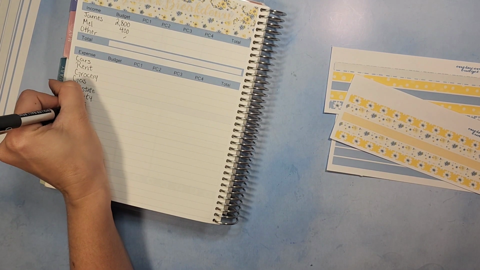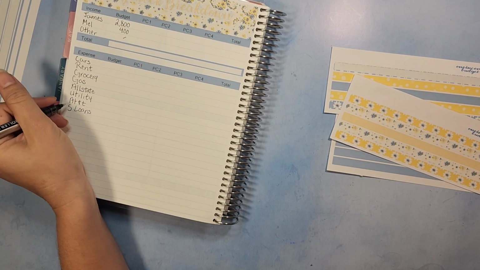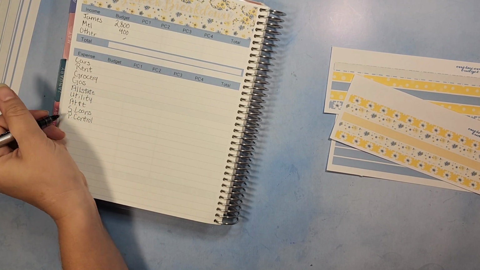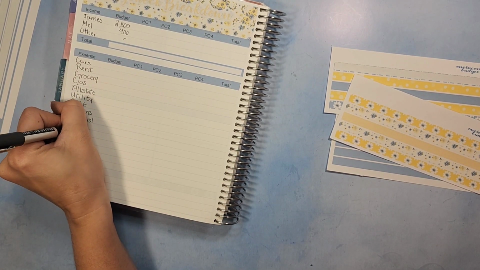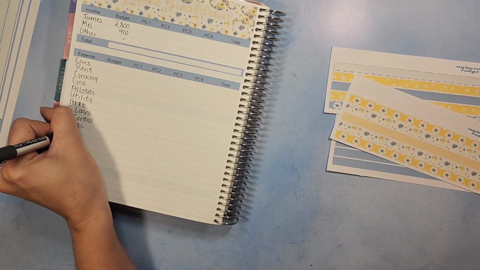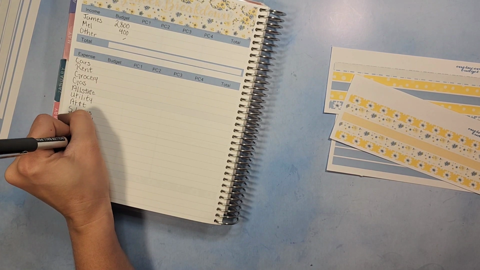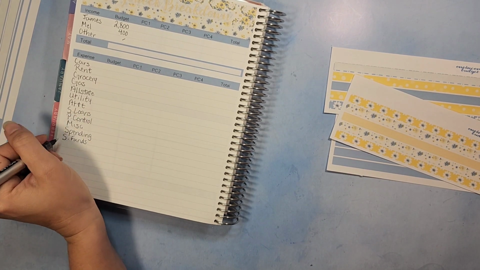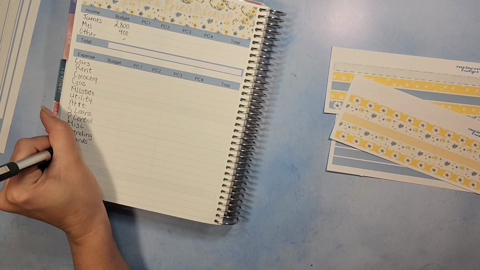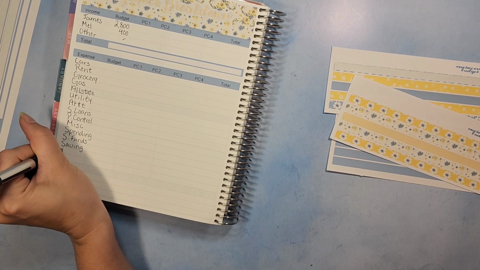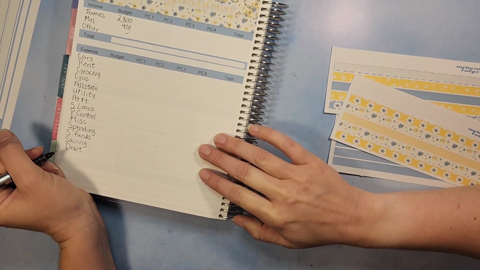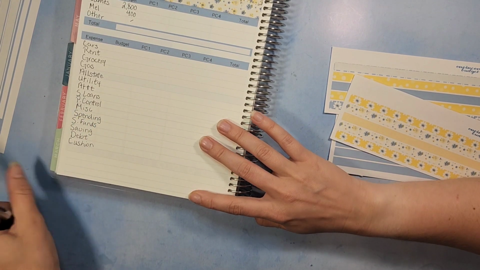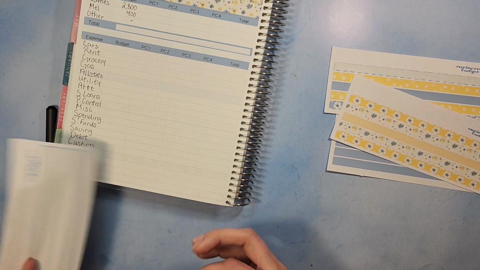Then we have student loans, pest control, miscellaneous, spending, sinking funds, savings, debt, and then the cushion. All right, so those are all of our expenses that we have for the month.